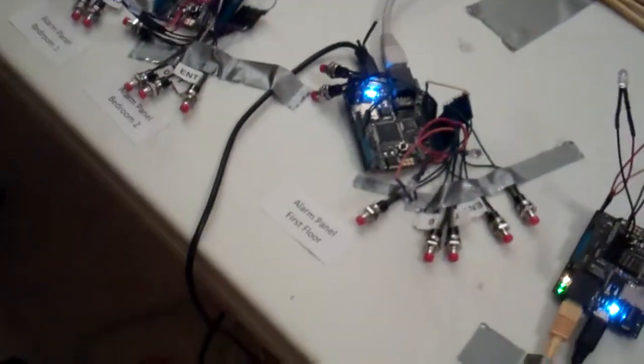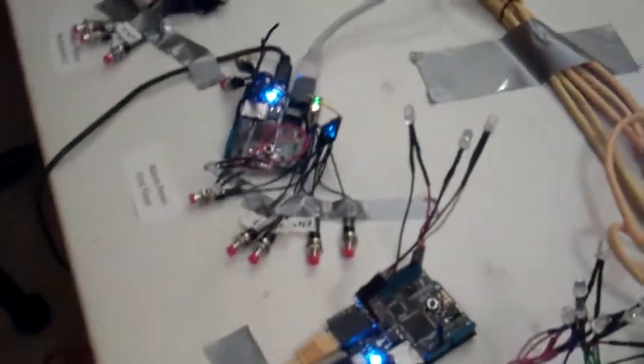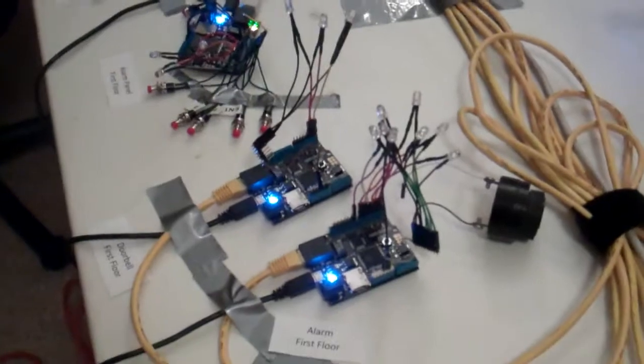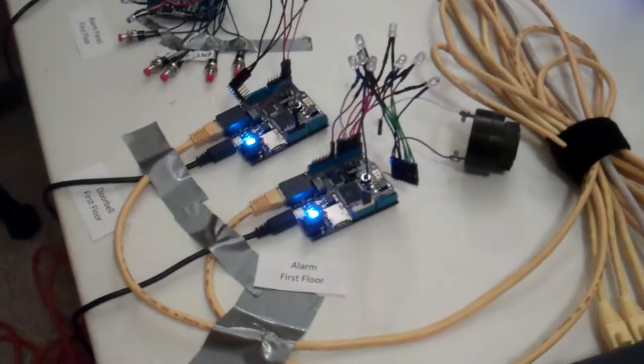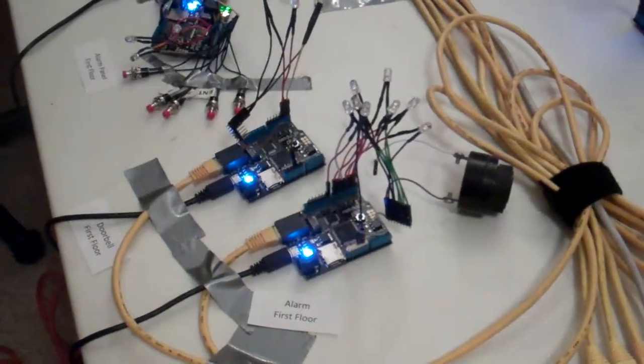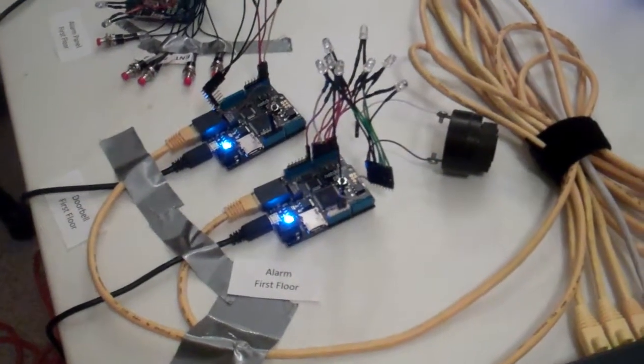Well, that concludes my quick demo of my little project here with many Netduinos and connecting to an Azure cloud service. Thanks for listening.